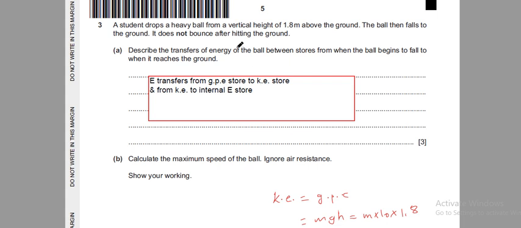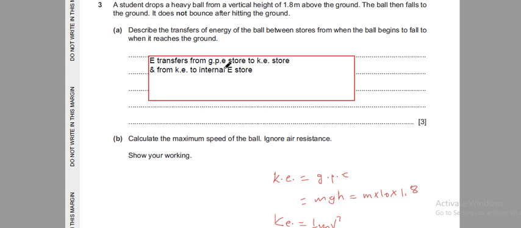A student drops a heavy ball from a vertical height. The ball then falls to the ground and doesn't bounce. Describe the energy transfer.